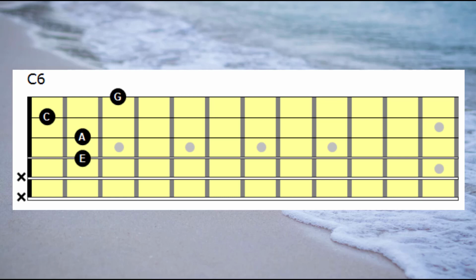And so I hope you've got a lot out of this session. Part 2 in this series will look at how we incorporate the diminished chord with the C6 to establish a really smooth voice leading technique on the guitar.